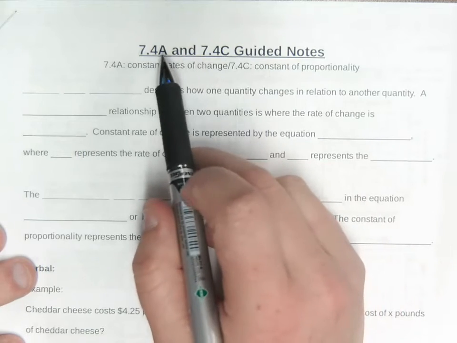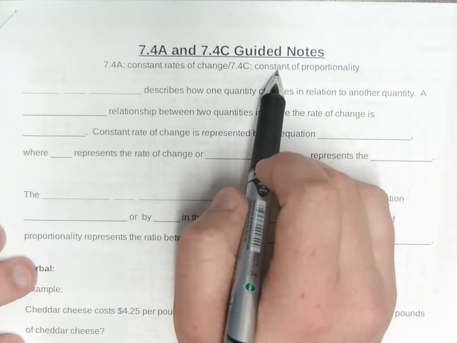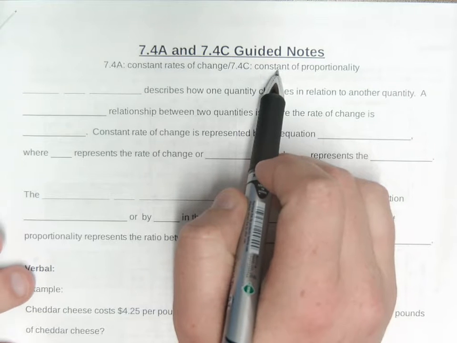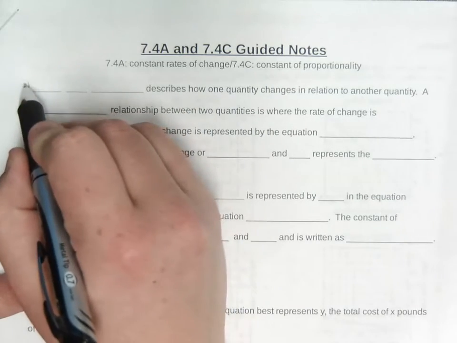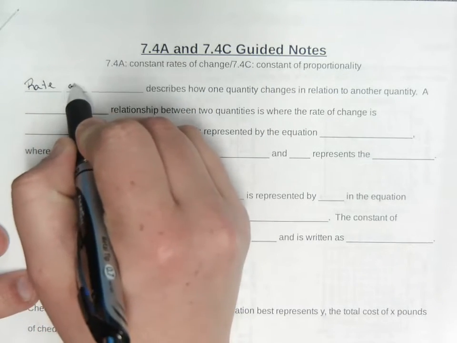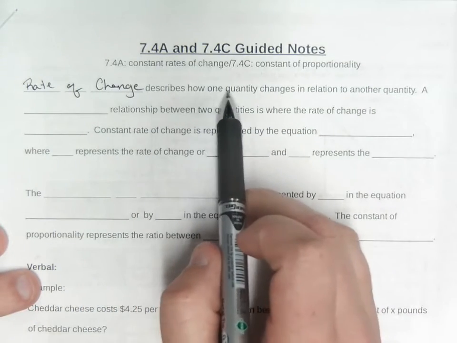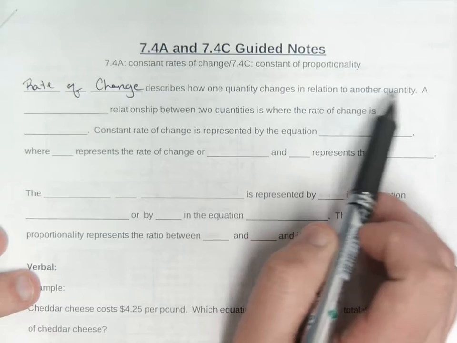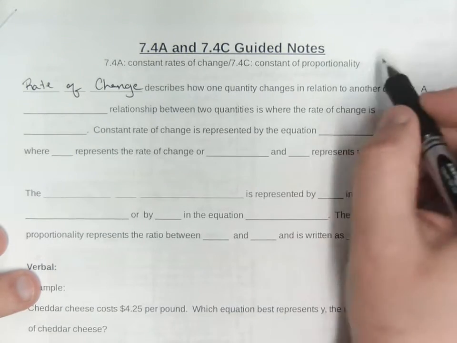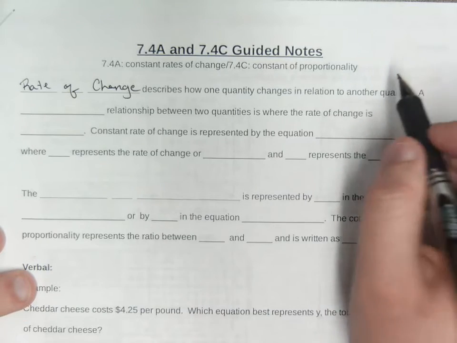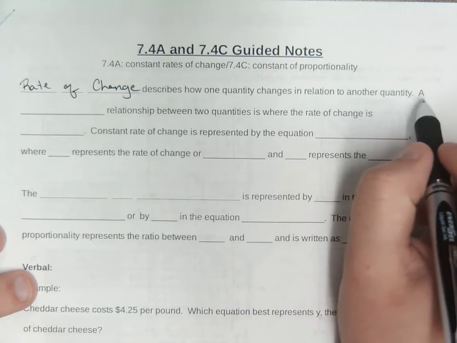Okay, so today we are going over 7.4a, which is constant rates of change, and 7.4c, which is constant of proportionality. That was back at the beginning of the year. Okay, so we're going to write here: rate of change. Rate of change describes how one quantity changes in relation to another quantity. So that's when we're using our equations, y equals x or anything like that. The rate of change is the slope.